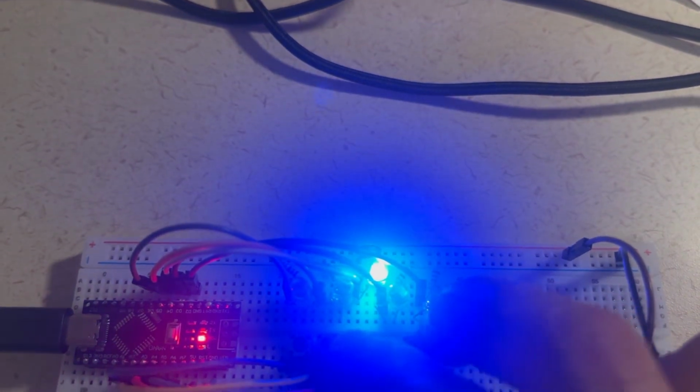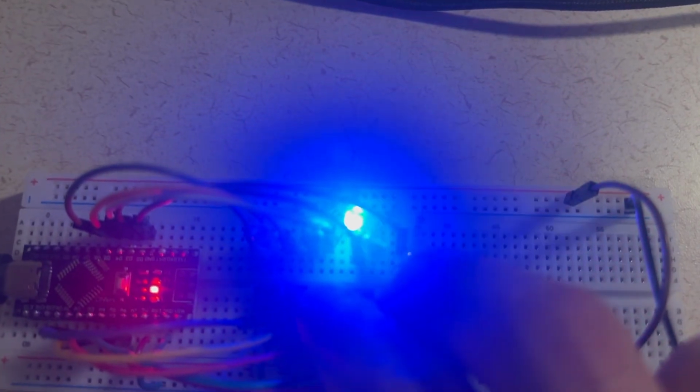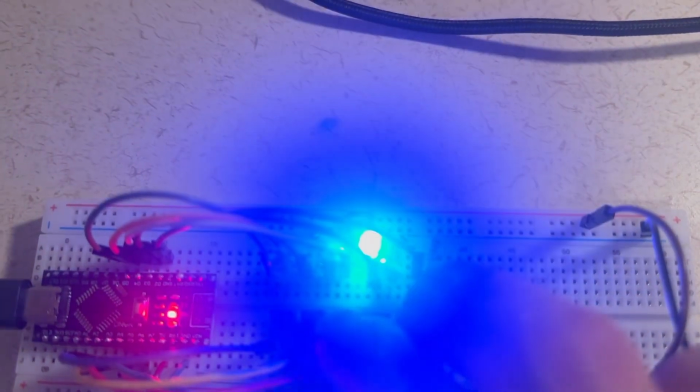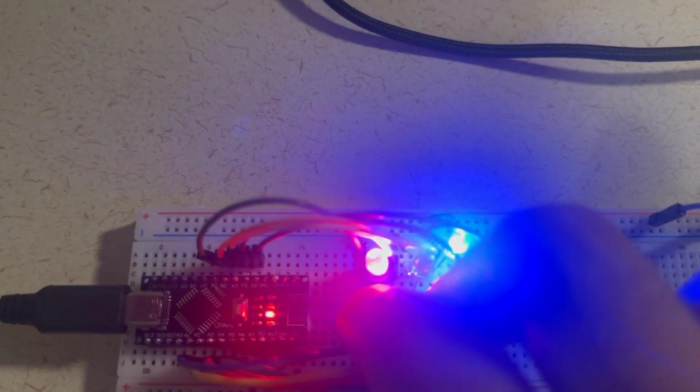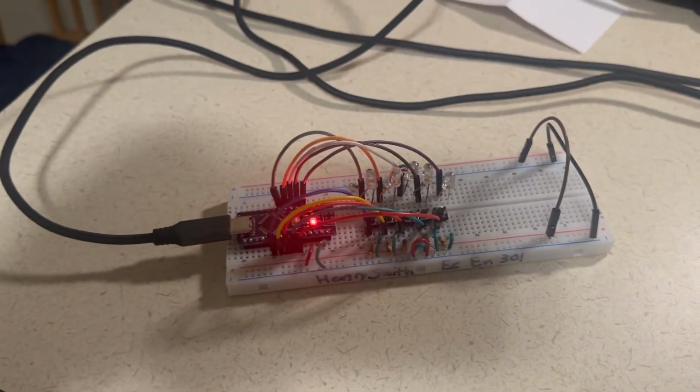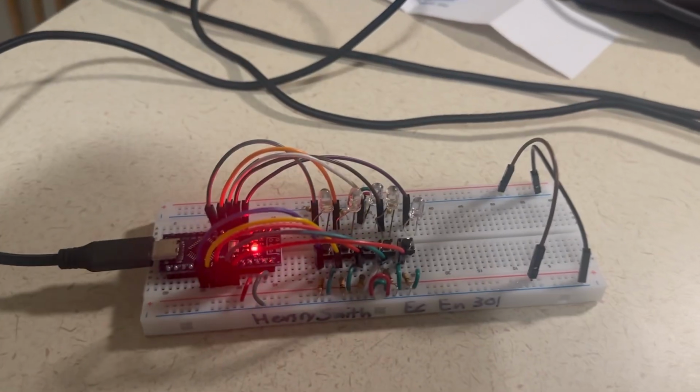So collision state on, servo still comes on. Collision state on, driving doesn't come on, but the servo does. So collision, servo still good. Okay, I think that was everything, and that's my lab 2.